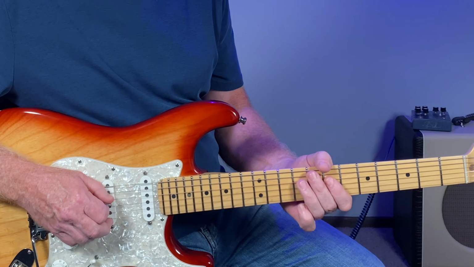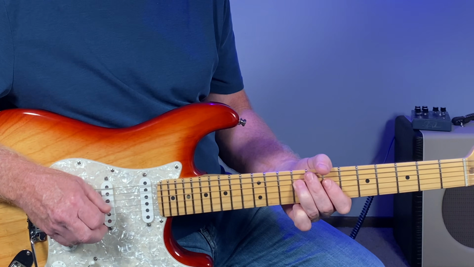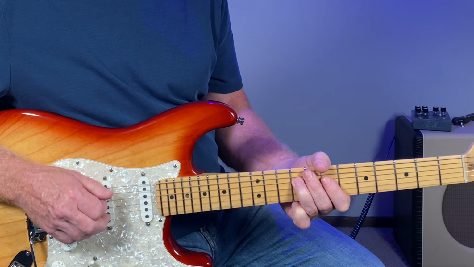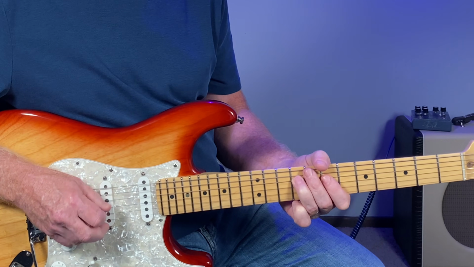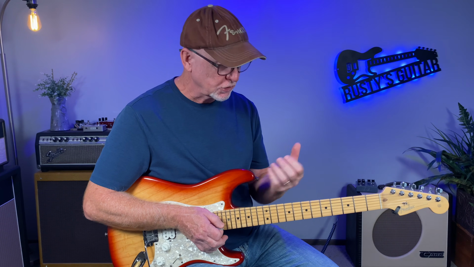And then work on the alternate picking. That seems very basic, but that timing, locking into that triplet timing, is just a great way to play through the pentatonic scale.